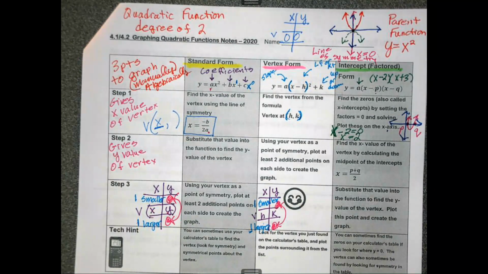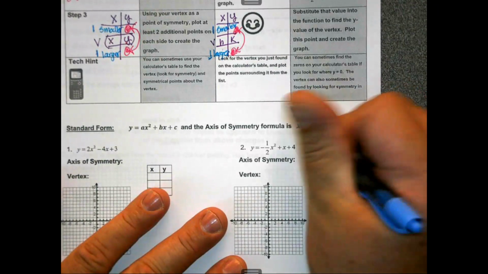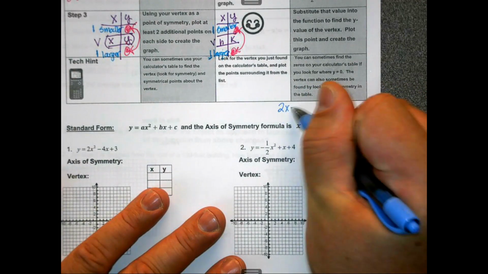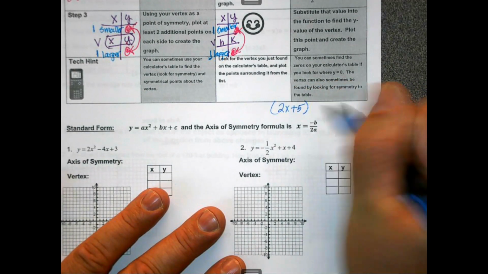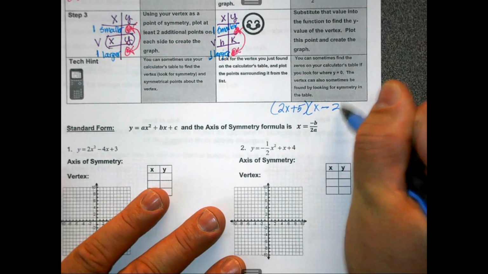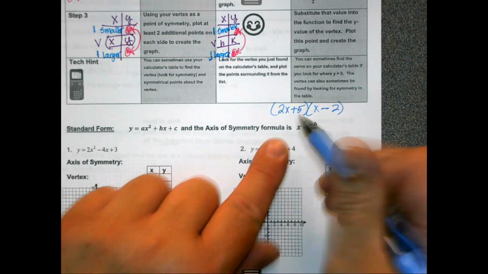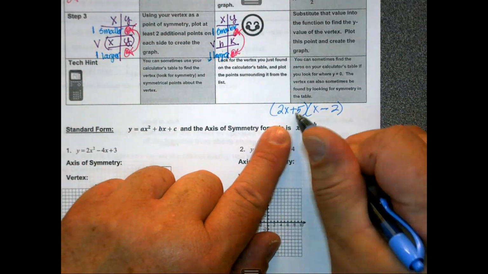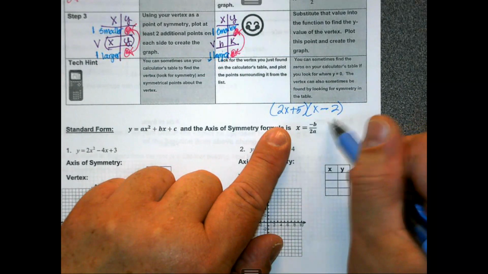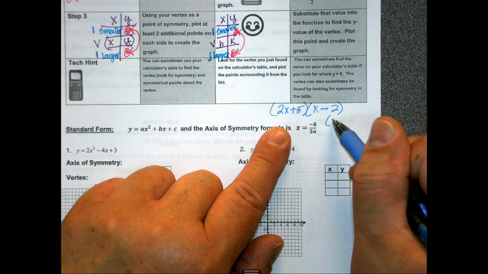Yes. But you have to be careful because remember we had some factors that maybe were like 2x plus 5 times x minus 2, something like that. You have to be careful because it's not just minus 5. You have to set those equal to 0.